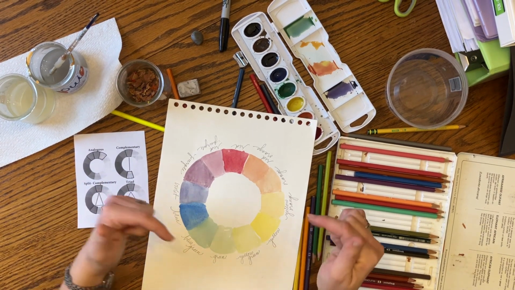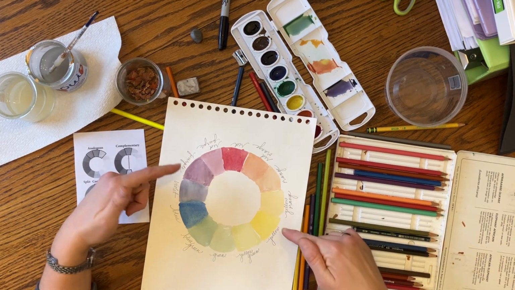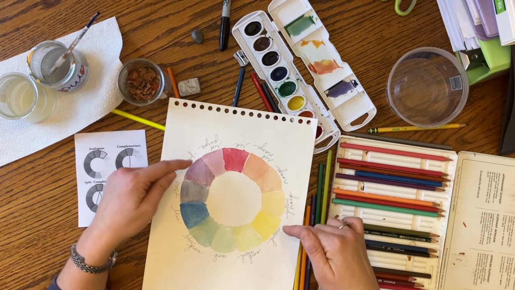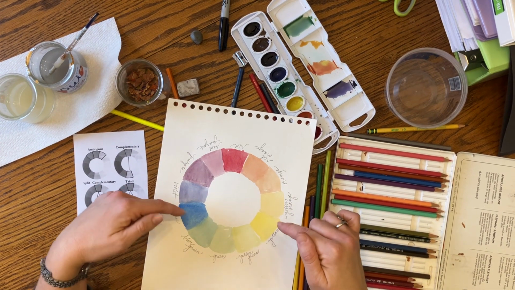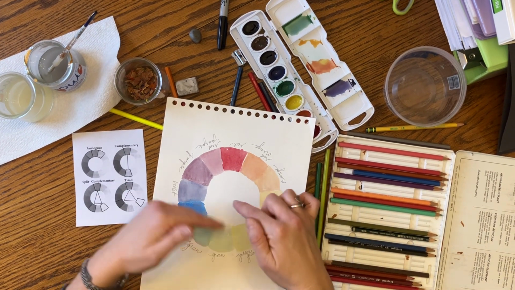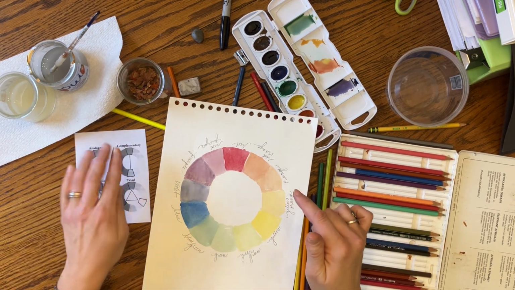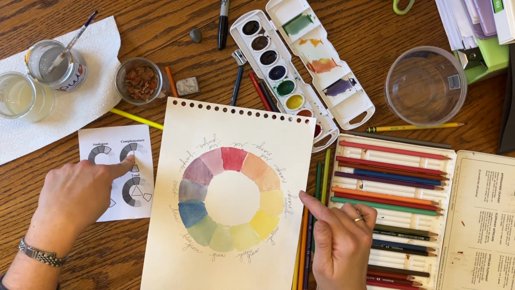We've already done complementary colors. Complementary colors are directly across from each other on the color wheel. So red and green, purple and yellow, blue and orange, and then the counterpart ones that are in between. So we've covered this second one.